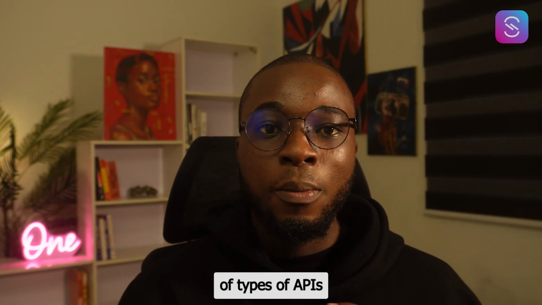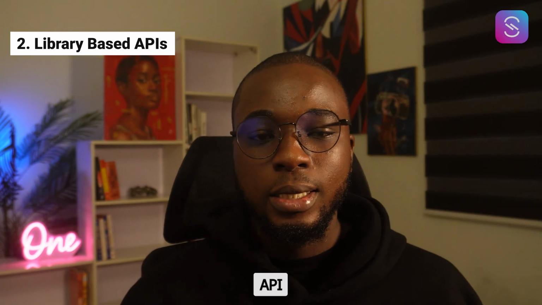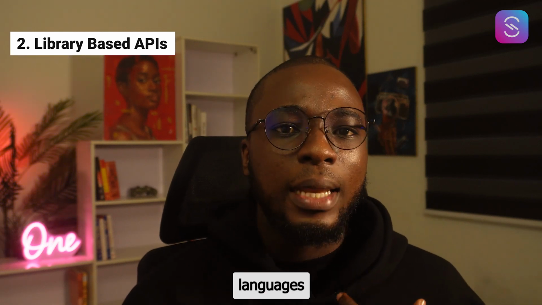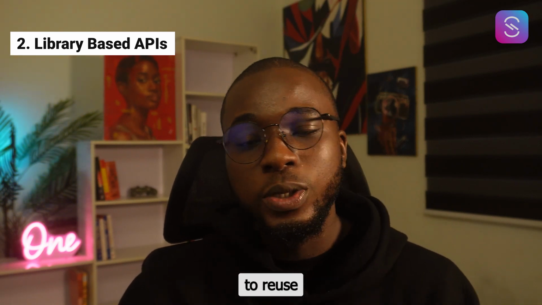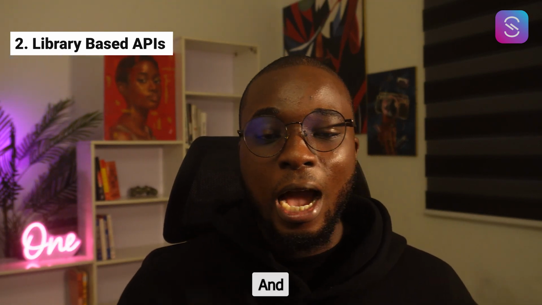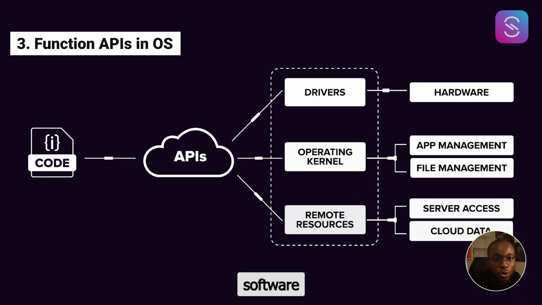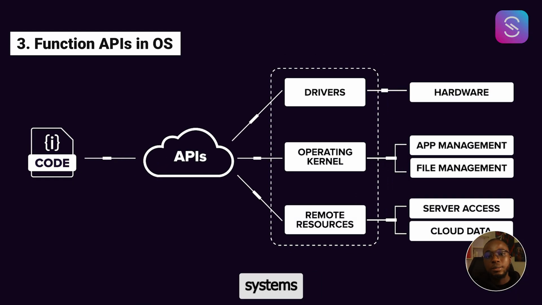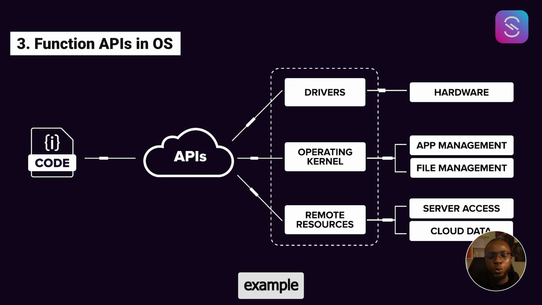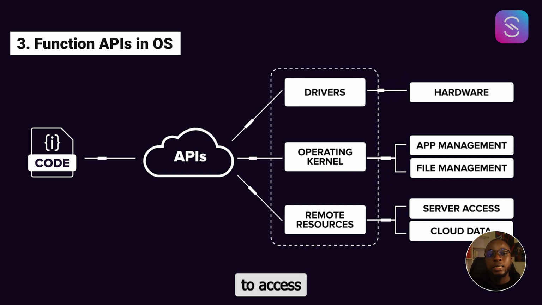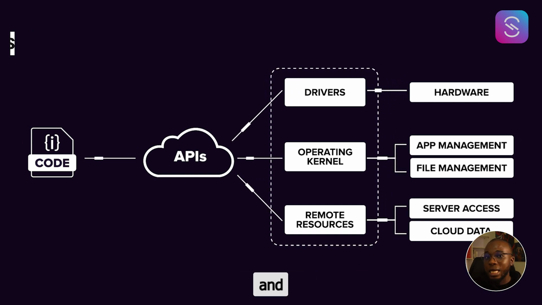Next on the list of types of APIs is the library-based APIs. These are APIs designed for specific programming languages, allowing developers to reuse existing libraries in their code. And finally, we have function APIs in operating systems. These allow software applications to interact with operating systems through APIs. For example, the Windows APIs allow programs to access system features like file management and networks.